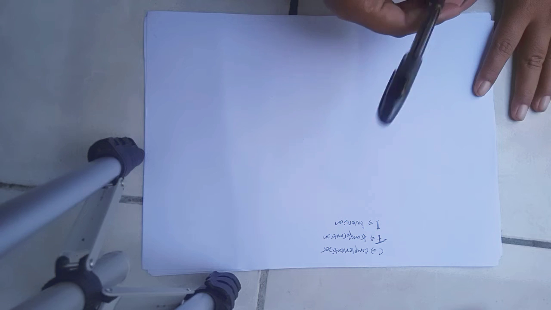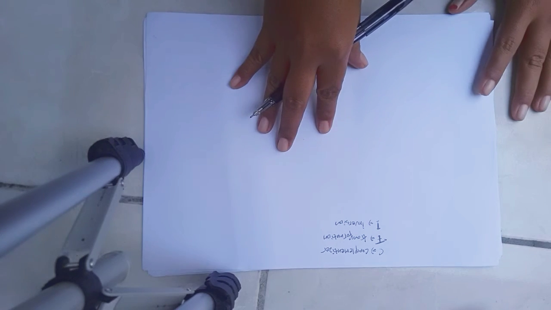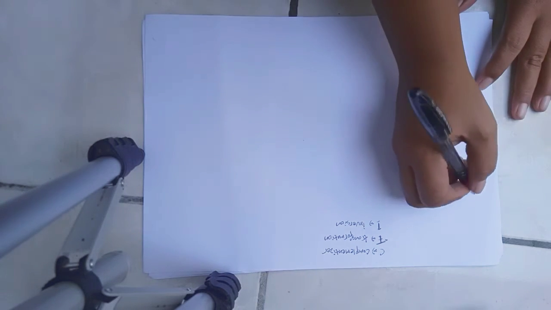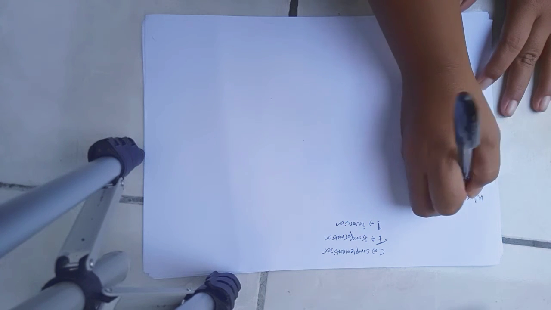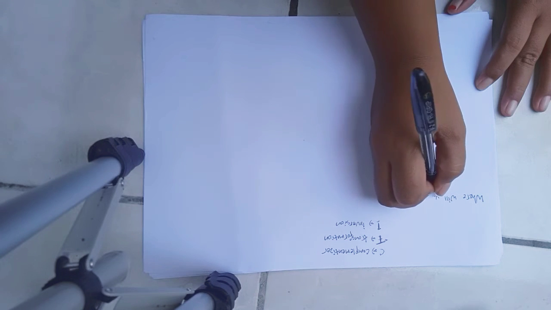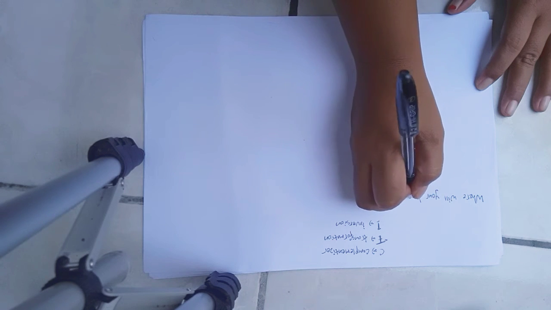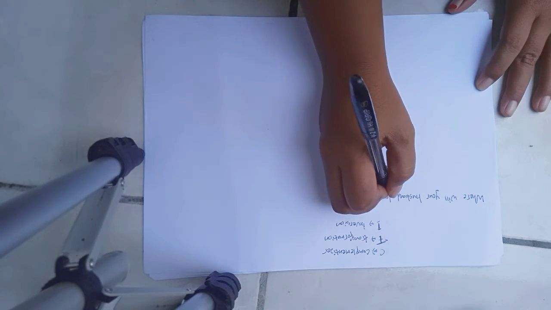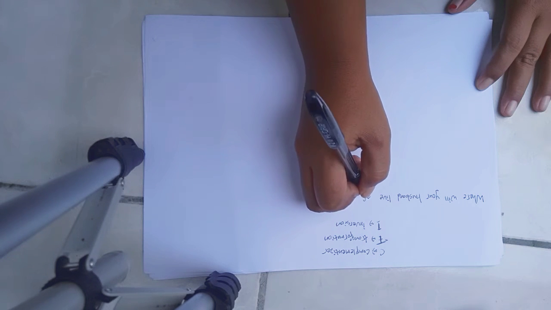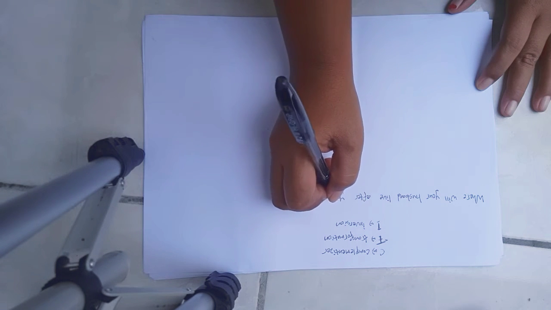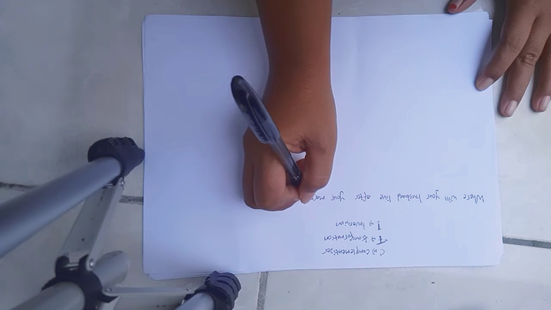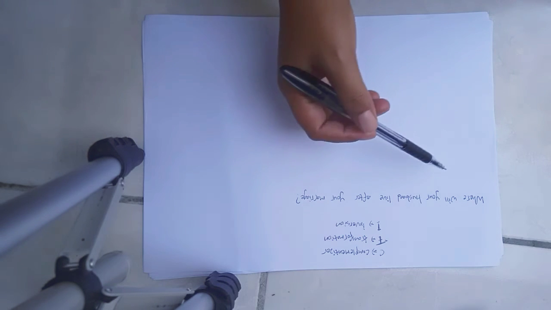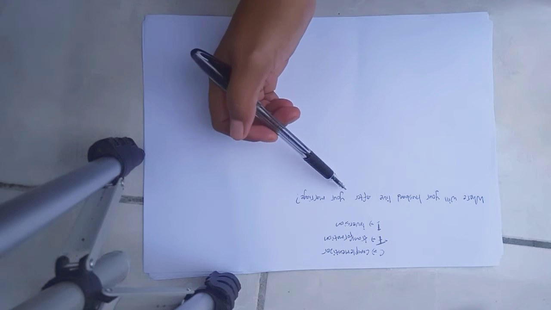Okay, how to make it? Okay, so let's do this. Wait. Let me have the sentence: where will your husband live after your marriage? Okay, I have this sentence: where will your husband live after your marriage?